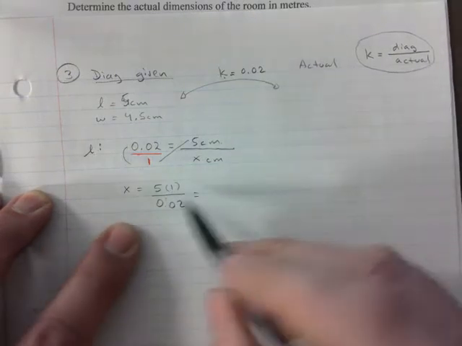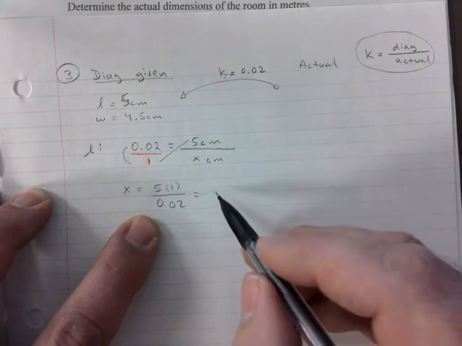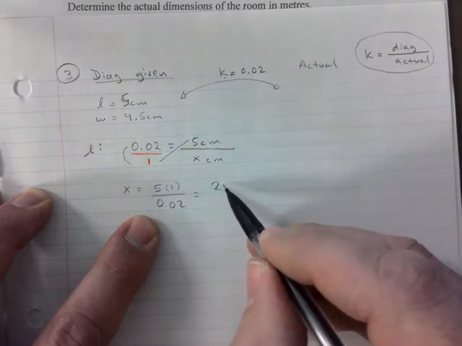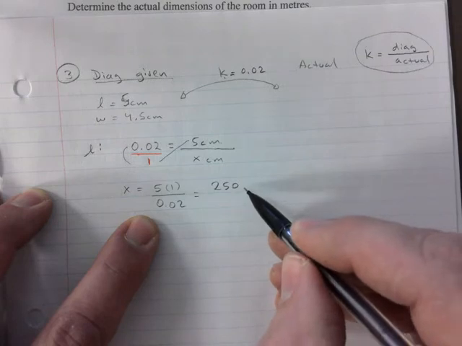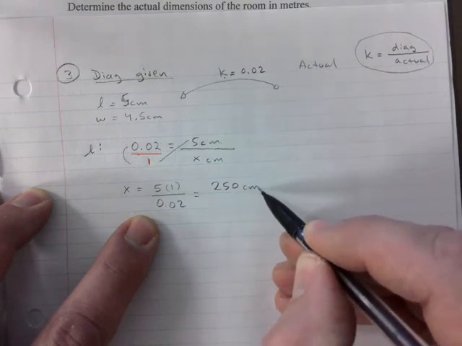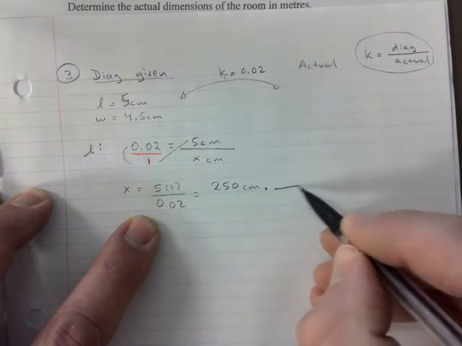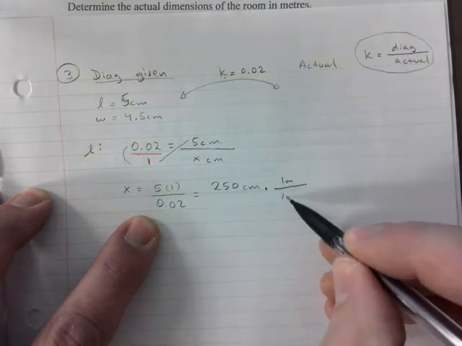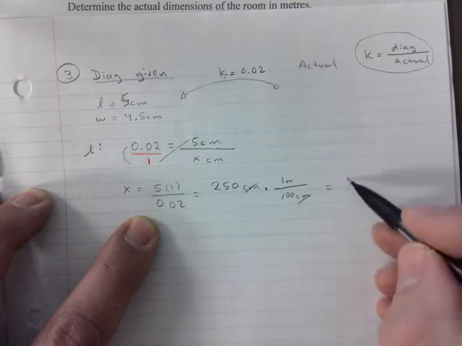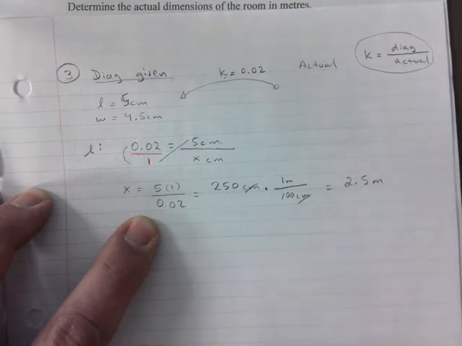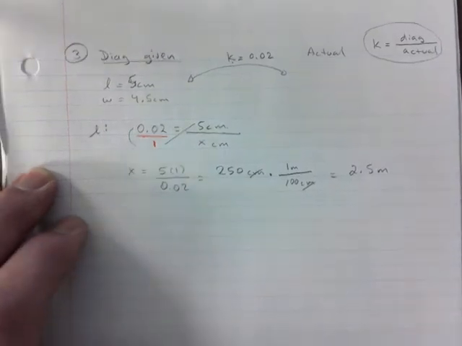So this gives you 250. And what are we in? We're in centimeters. They want it in meters, no big deal. 1 meter has 100 centimeters. Cancel, cancel. That's 2.5 meters for the length of the actual room.